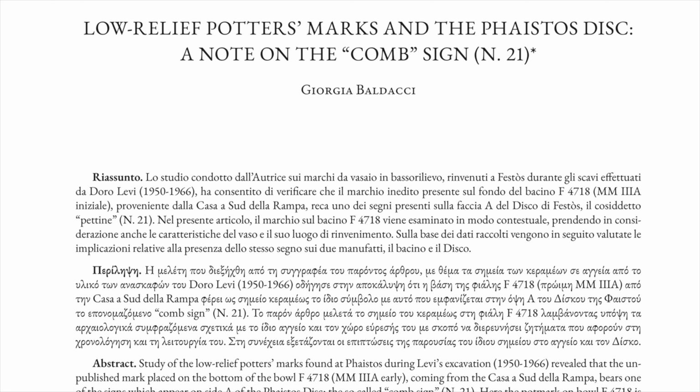This is the paper that launched my last video. Low relief potter's marks in the Phaistos disk. A note on the comb sign, number 21. That comb sign is what's going to make me famous, and hopefully rich and glamorous while we're at it. It shows up exactly 2 times on the disk, on the exact same word, a very special word. I can't wait to show it to you.